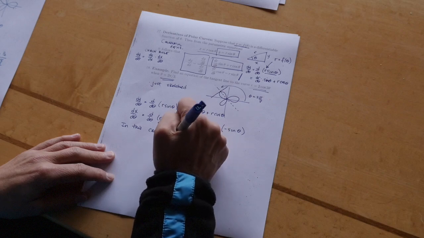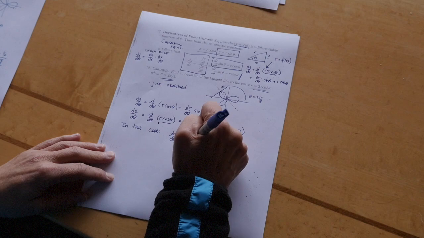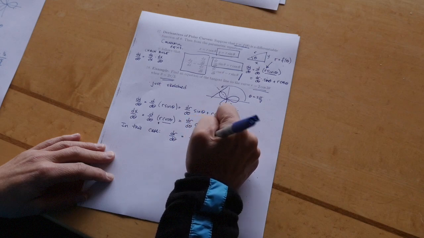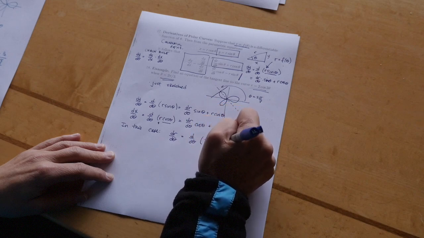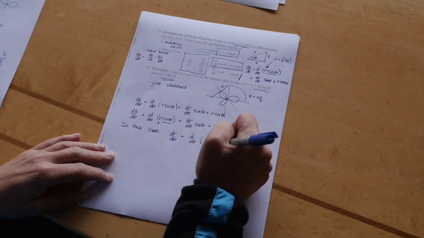In this case, dr by d theta is equal to d by d theta of the equation that we are dealing with. We are dealing with the specific curve r equals 2 cos 3 theta. So dr by d theta is the derivative with respect to theta of that.